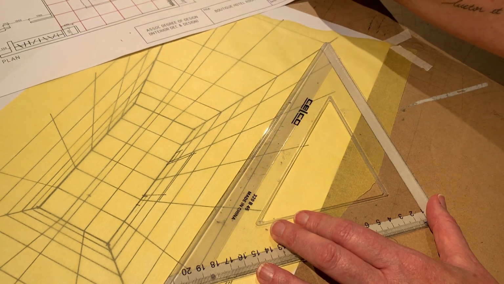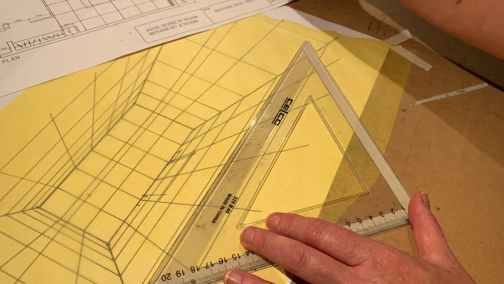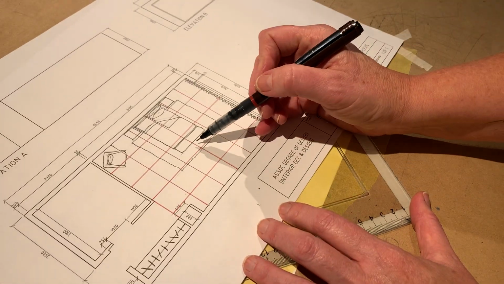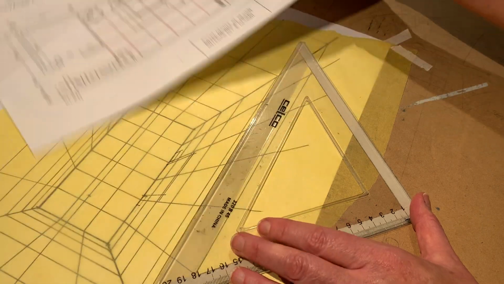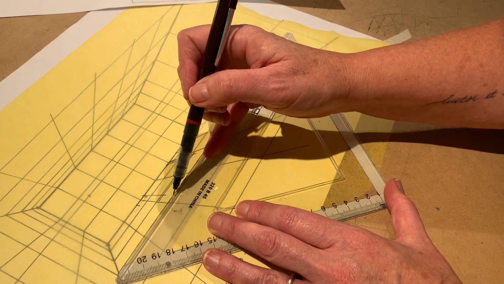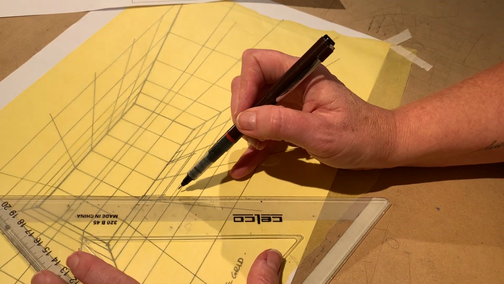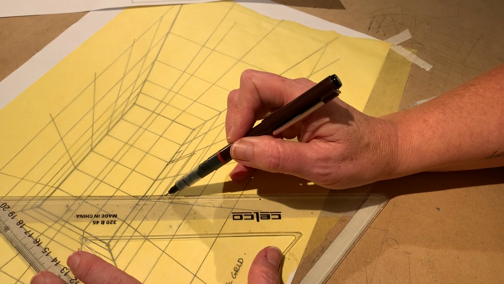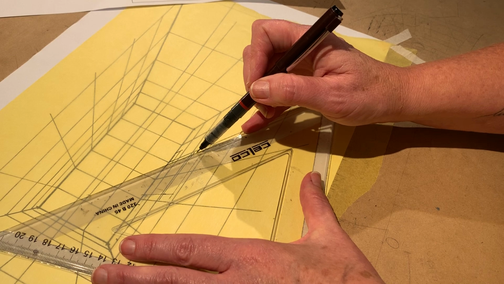Then I have an ottoman at the end of the bed, so let's place him in. He's going to be easy because he's the same width as the bed, and we're coming down just a bit over halfway through this square here. So I put my line in there and back to the vanishing point there and back to the vanishing point here.